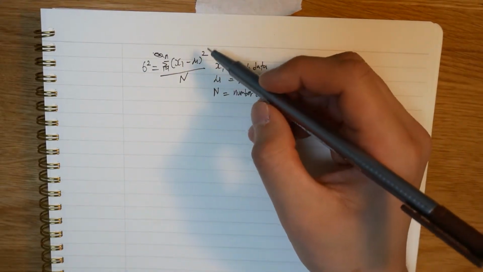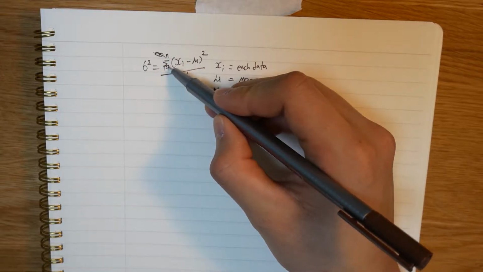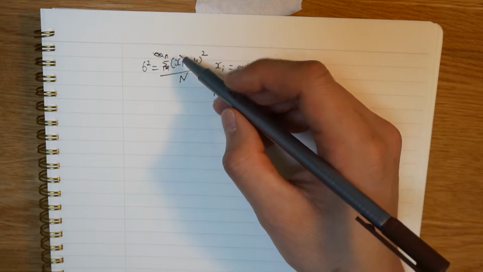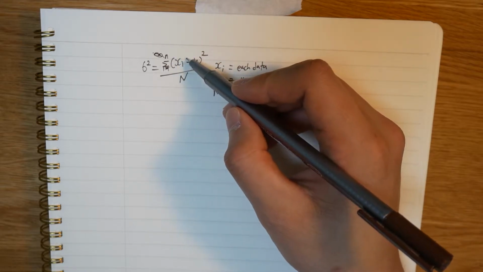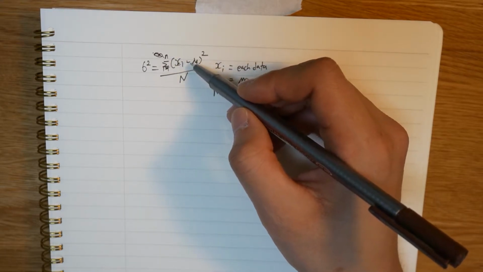So what we actually do is calculate the sigma, meaning the summation. We calculate the average of the distances of each data point to the mean, squared.